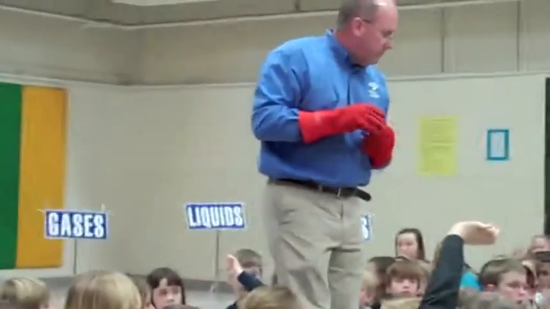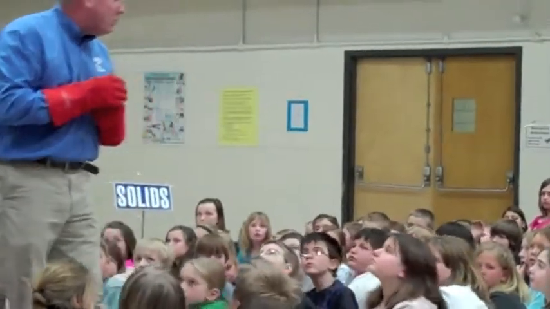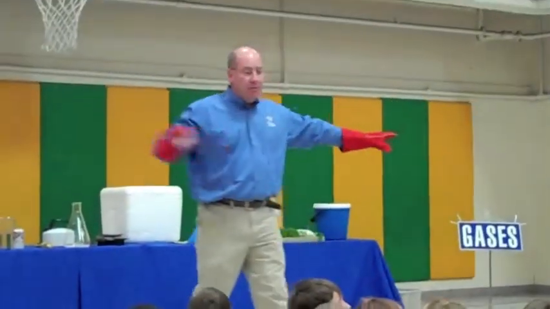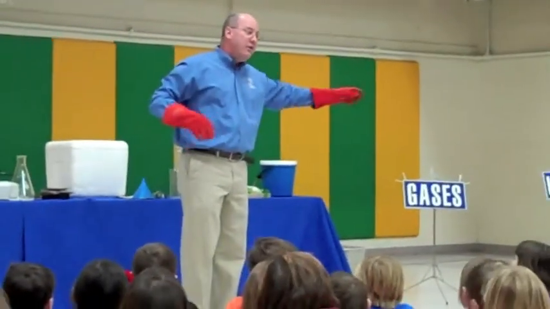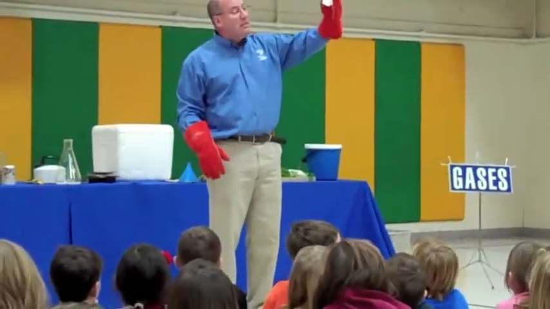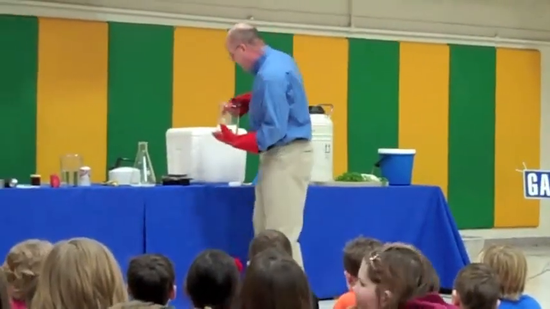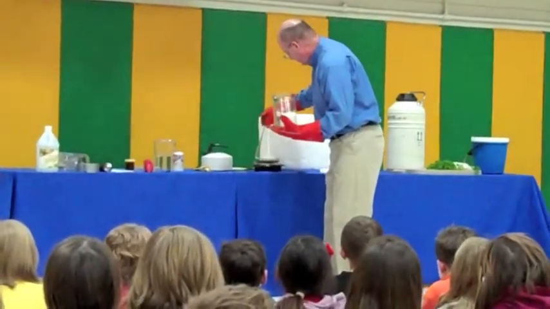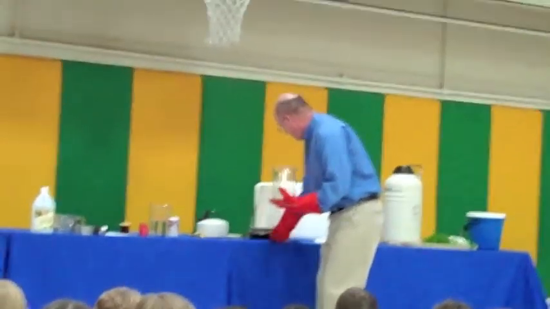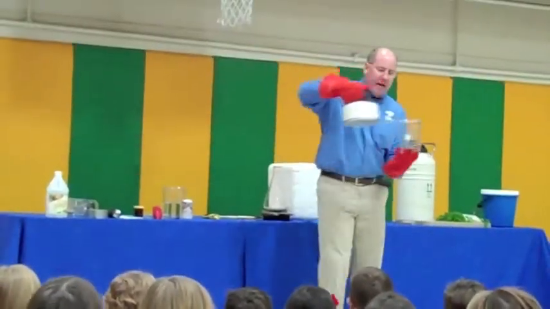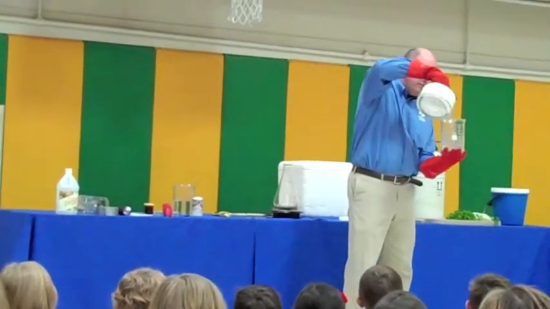Great. I can heat it up. When we add heat, heat is a form of energy, remember, matter and energy. So we're going to add some energy to it. So we're going to add some energy. I have hot water in here.